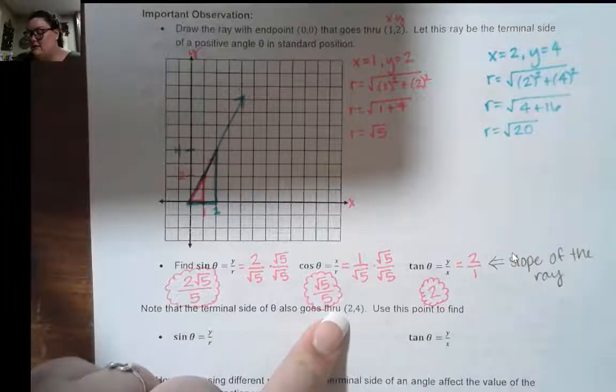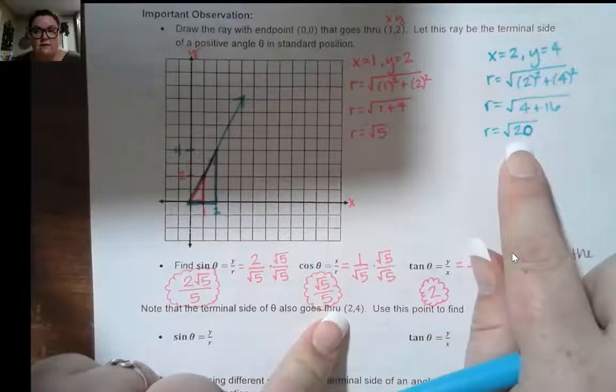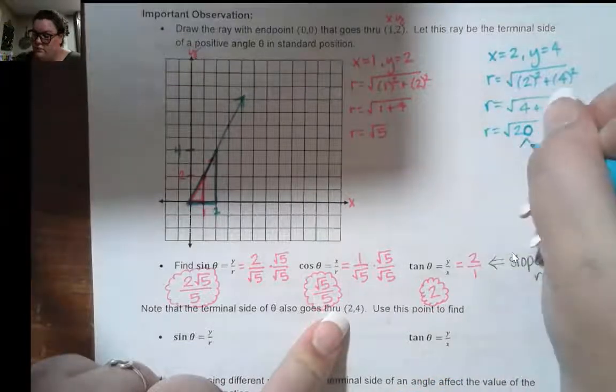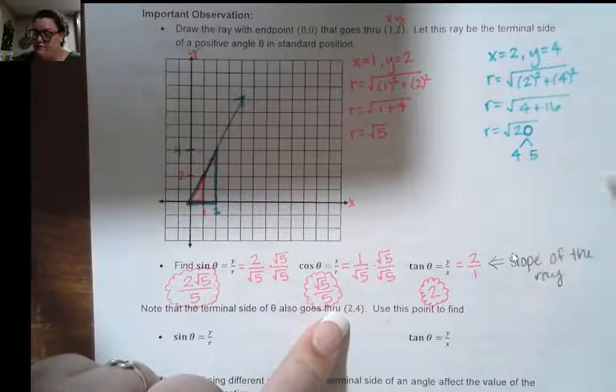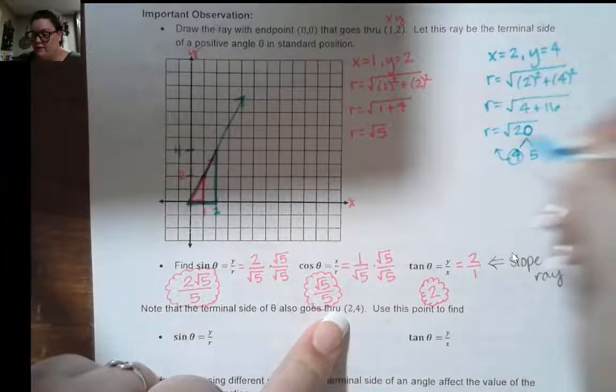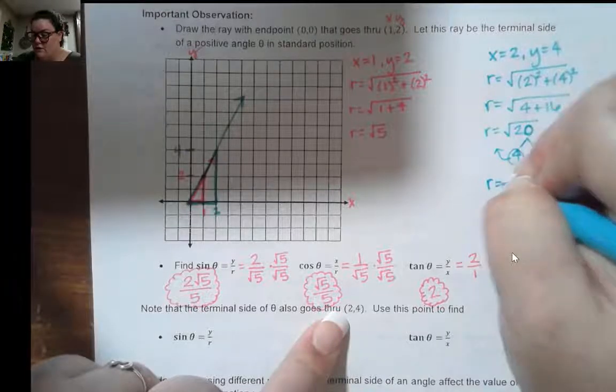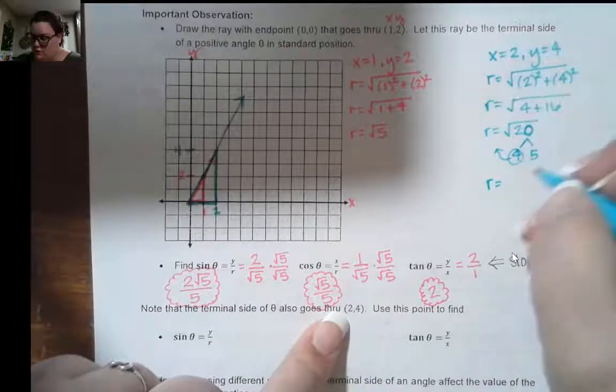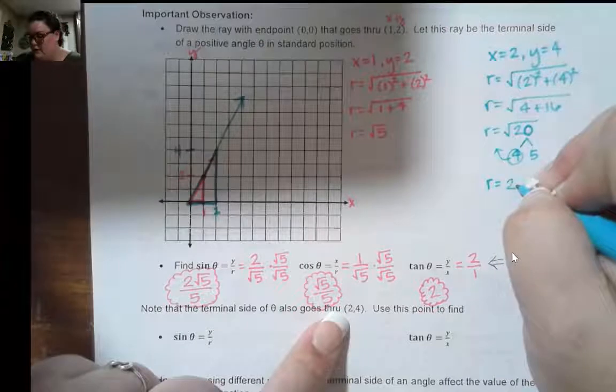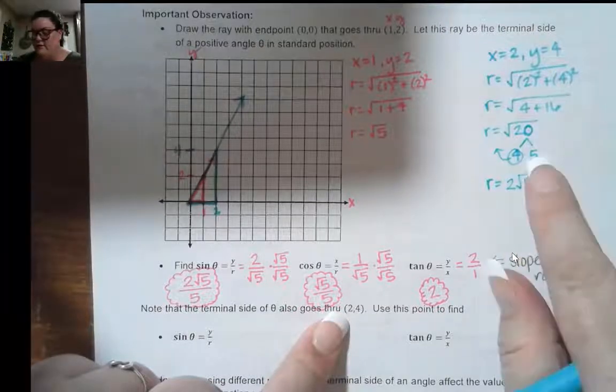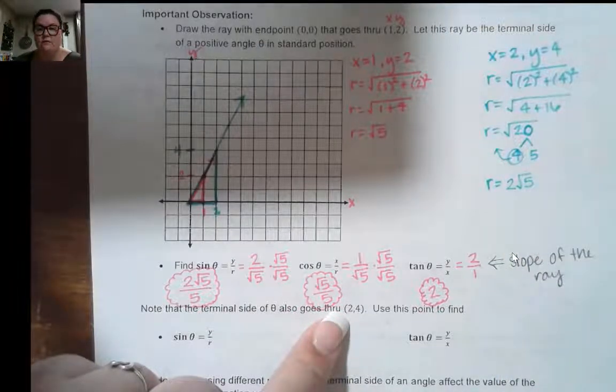Now, because this is not a perfect square, but it is a radical, we can simplify, because 20 is 4 times 5, and 4 is a perfect square. So I can actually calculate that perfect square. So r is equal to 2, the square root of 4, and then we're left with that 5 still under the radical, okay?